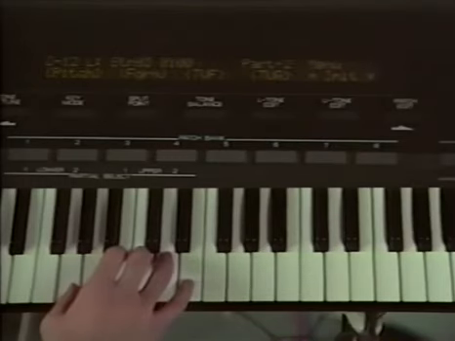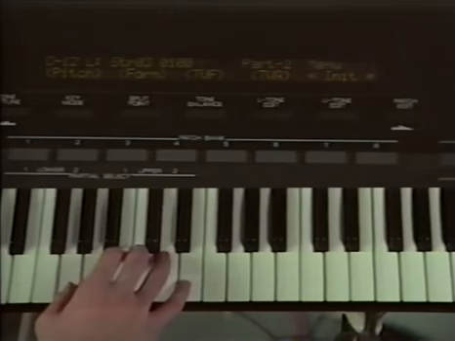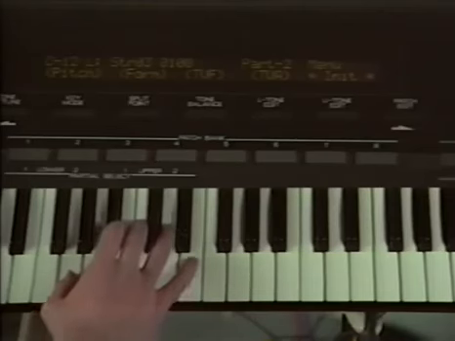Here's what our single partial, or our oscillator, sounds like with a modulated pulse wave, an extended volume envelope, and a little bit of resonance in the filter.